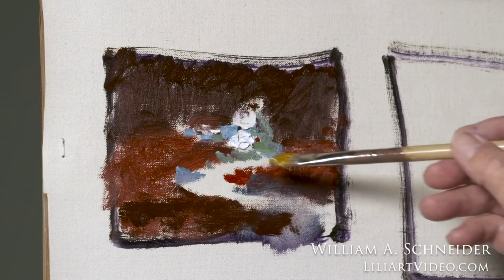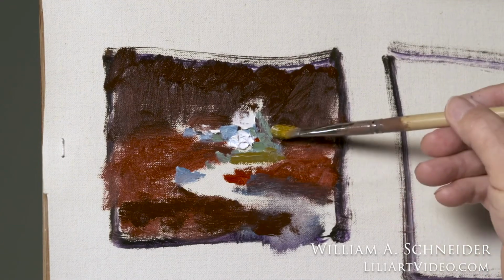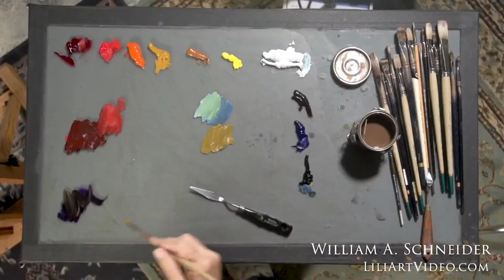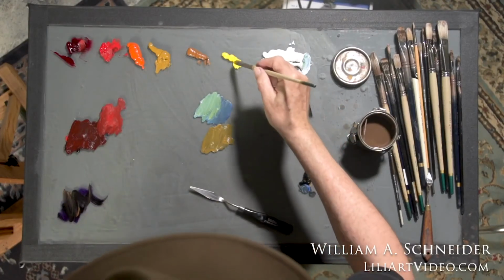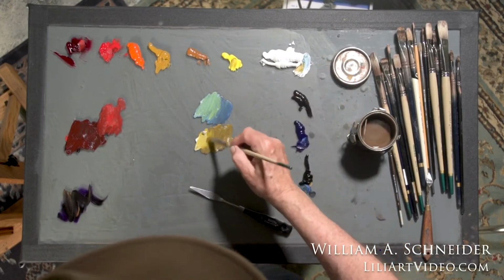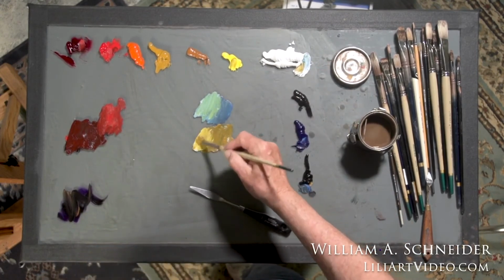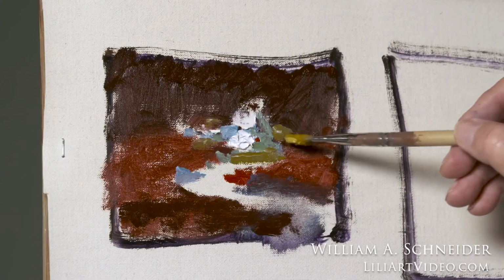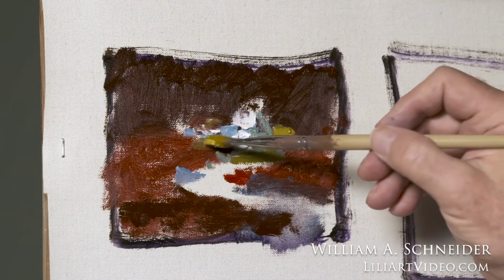And I'm making it kind of a more mid-value. And I'm putting some of that around the center of interest. And then maybe there's some lighter yellow-green too. So I'm showing you that you can play with the value and the saturation, and this effect still works.